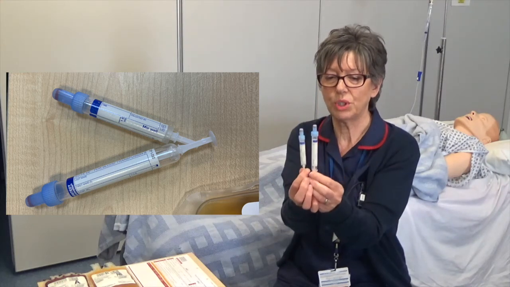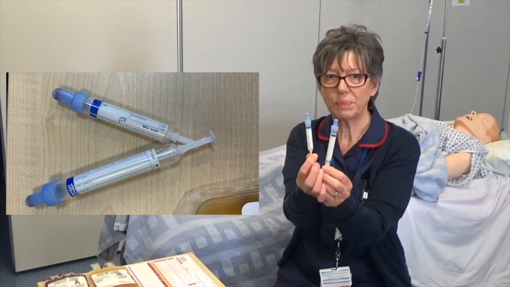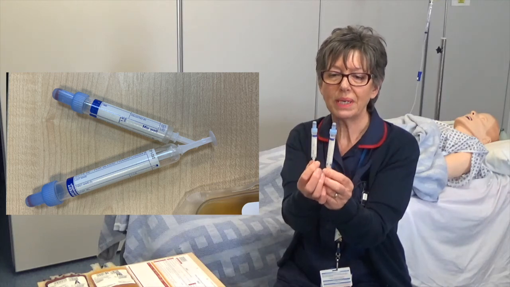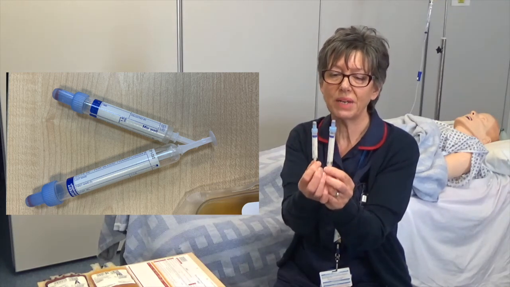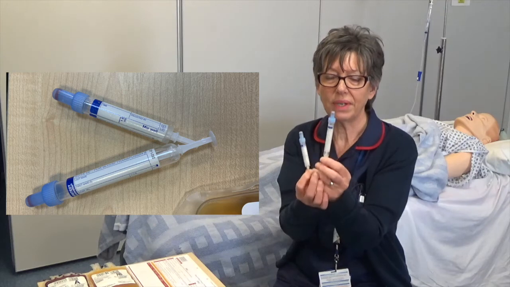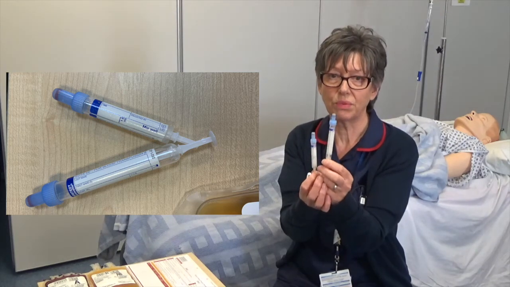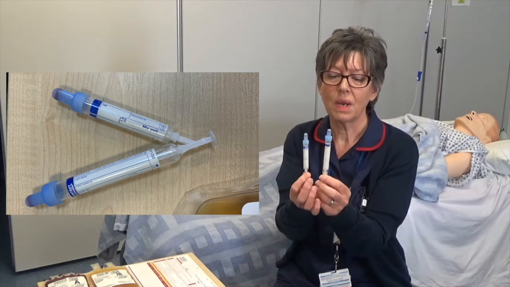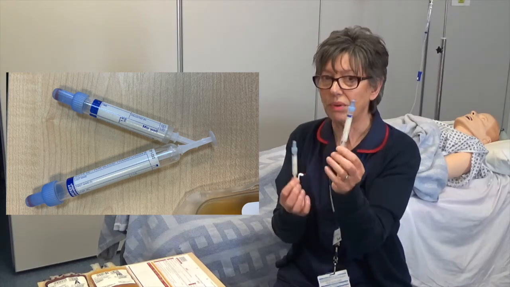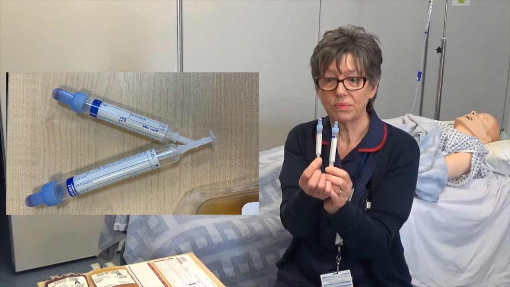You can see I've got two here. One's adult and one's paediatric. We will accept in the laboratory a paediatric sample if you are having great difficulty getting some blood from a patient. But preferably the big one for adults. Obviously the smaller one for paediatrics. Okay.